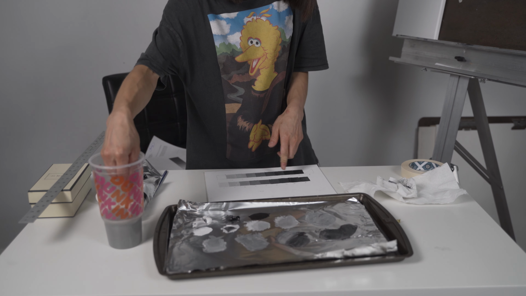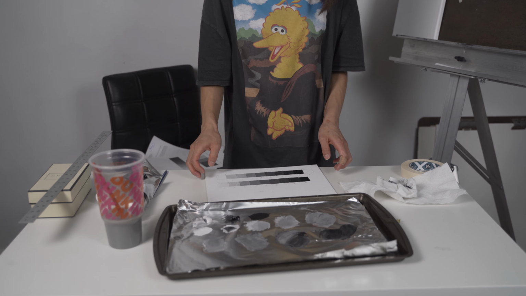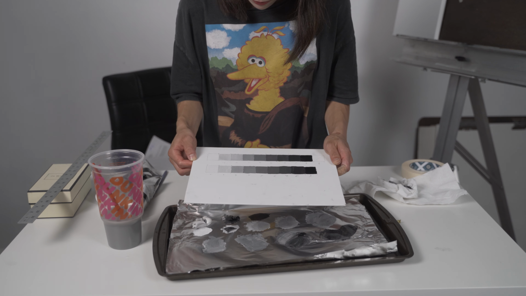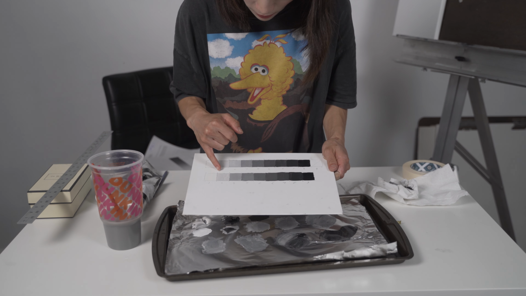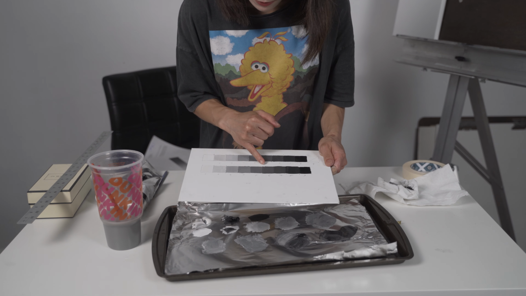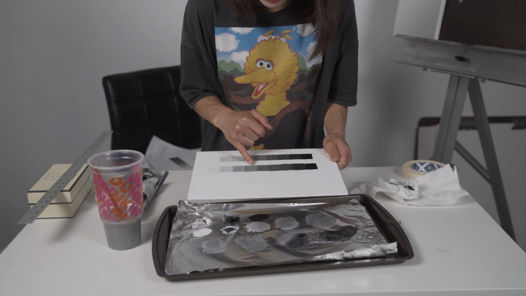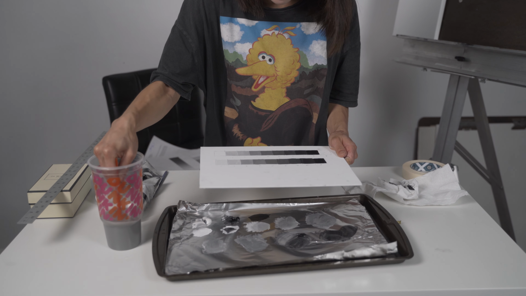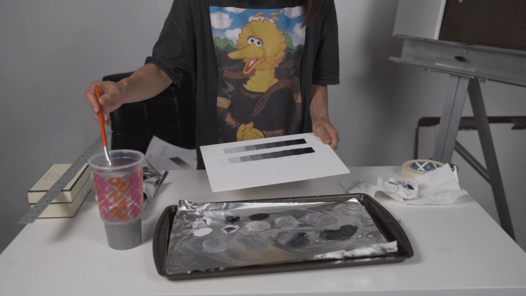Here, as you can see, it gets very similar. So, I think maybe here, number 4 and 5, I can lighten up just a teeny bit. I think I got dark too quickly.